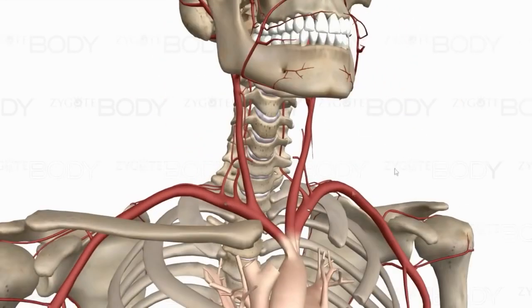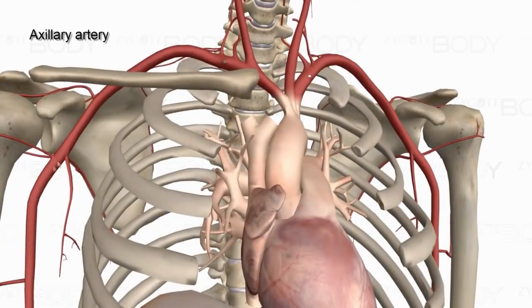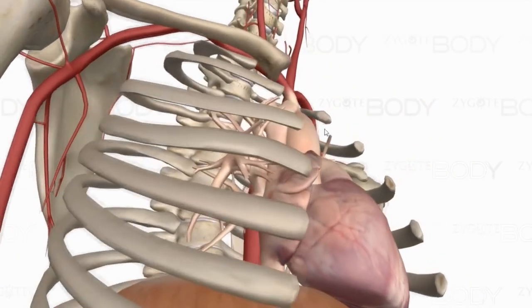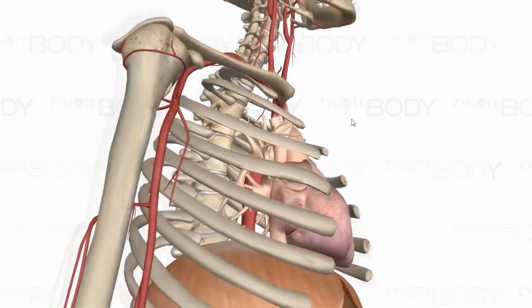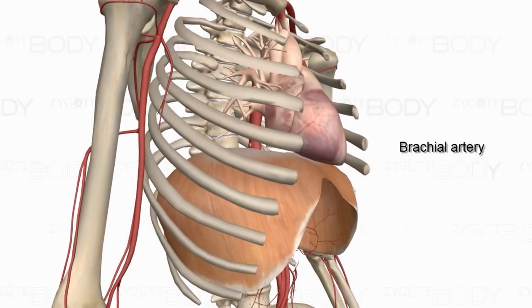Okay, and then moving along here, this particular artery is going to be our right subclavian. As you can see, it's going up underneath the clavicle. Then we get kind of in the armpit area here, and we are at our axillary artery. From the axillary artery, we're going to turn into the brachial artery. Remember, the brachium is your arm.